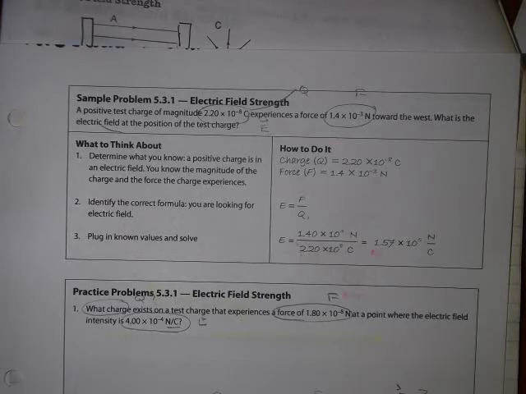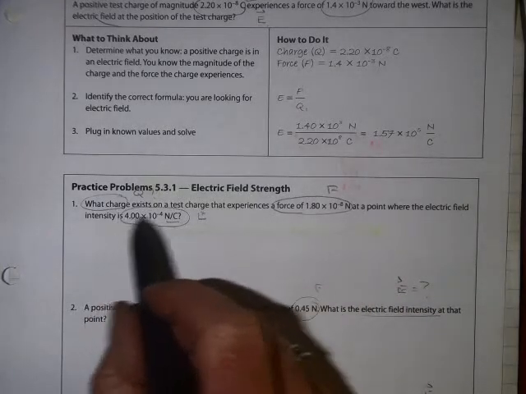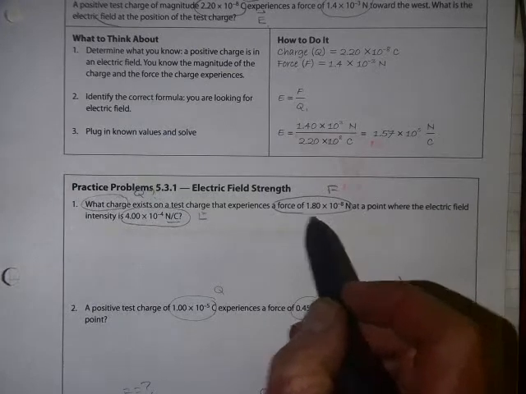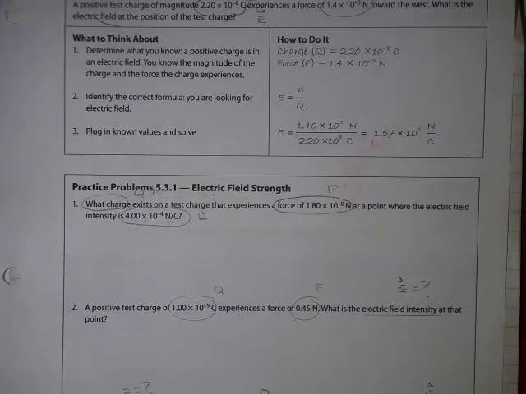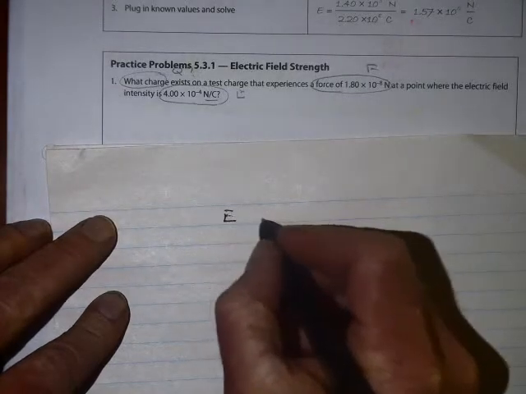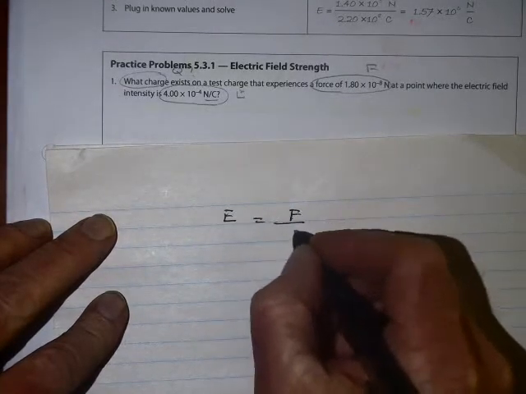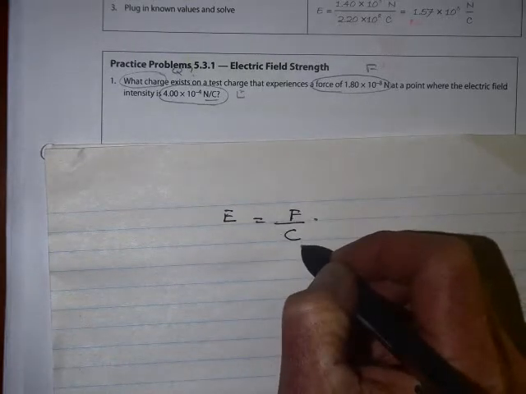The practice problems below are the same kind of idea. You're asking, what charge exists if you have this force and this electrical field? All of these problems are just taking the equation E equals F over Q, and they're giving you two of them and saying solve for the third.